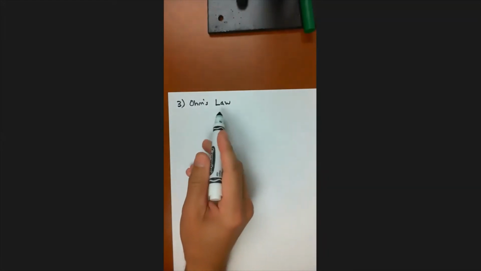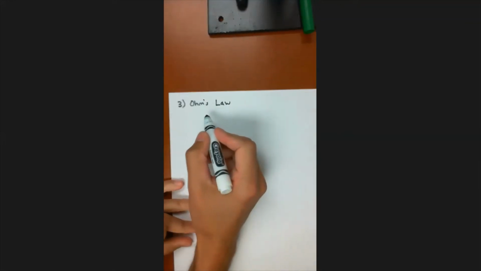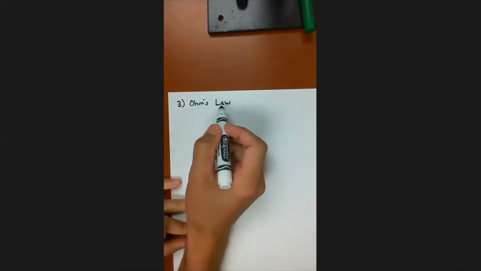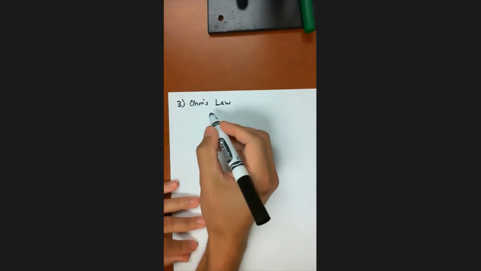It's not a particularly powerful tool because there are plenty of cases, and you're going to see this in the very next lab, lab 3, where Ohm's law is not enough. You're going to need some other tool. But for lots of cases, Ohm's law works just fine. It allows you to solve the problem.